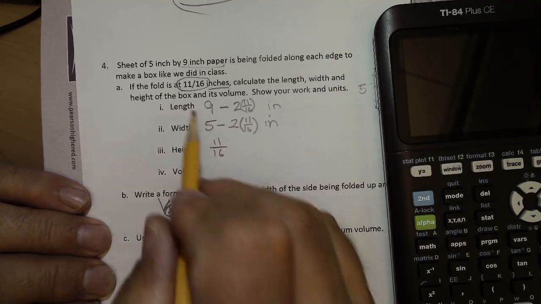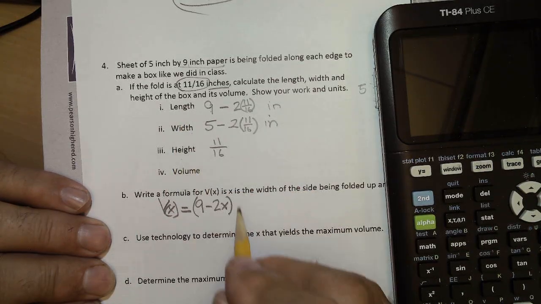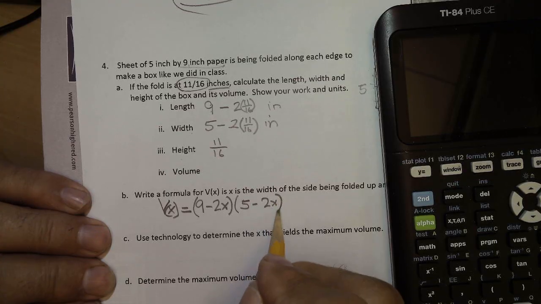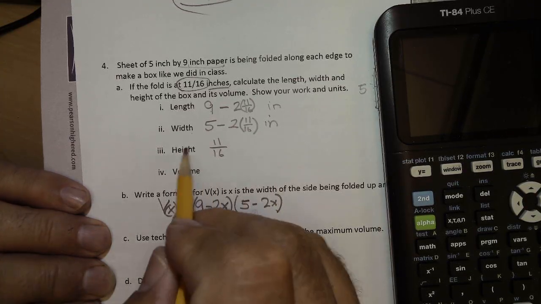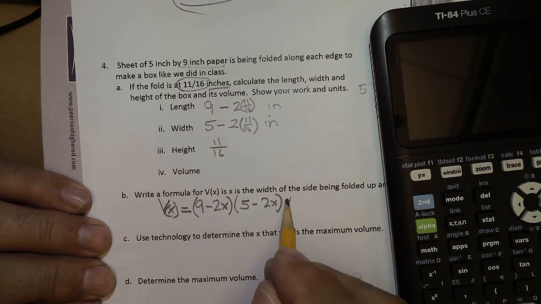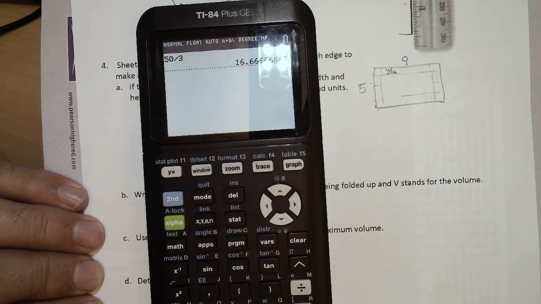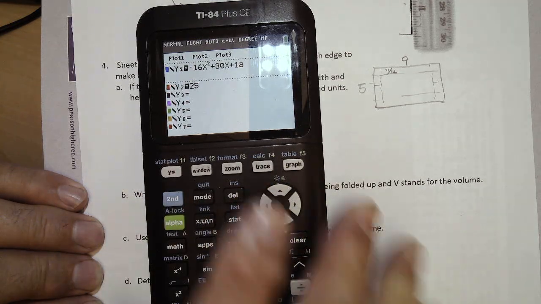I'm taking the length times the width, which is going to be 5 minus 2 times whatever I put in for x, and then times the height, which is x. So I'm going to type that into my calculator or into Desmos.